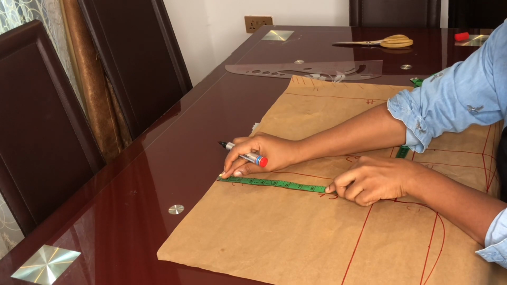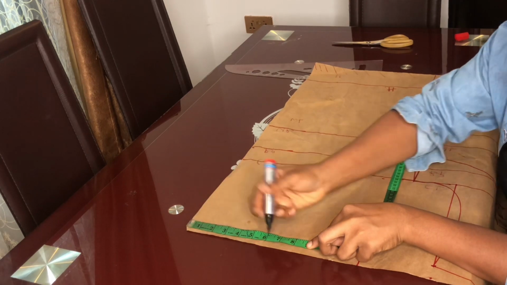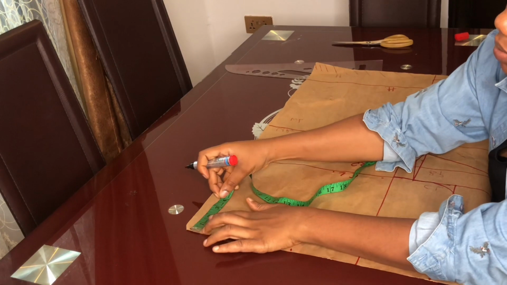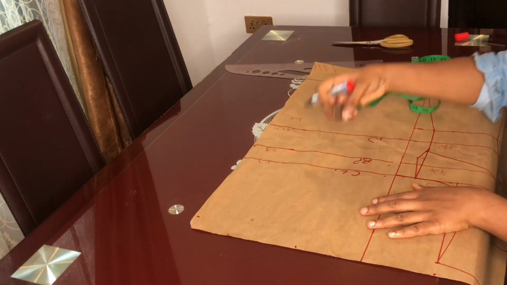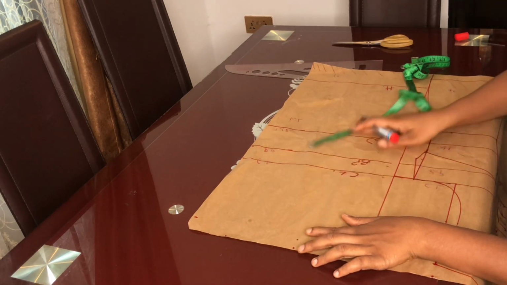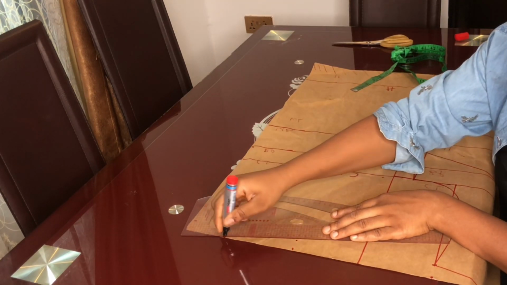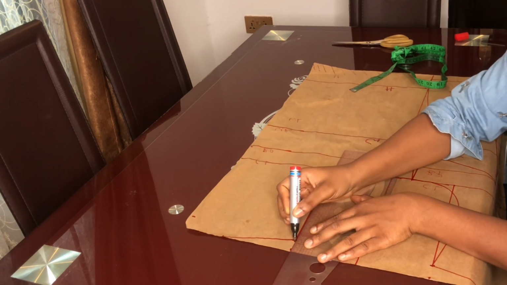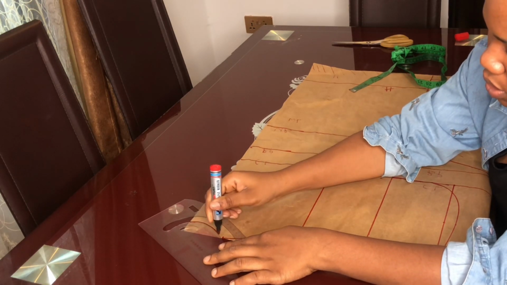So the first thing I'm doing now is to mark my shoulder measurement. Remember, this part where my tape is starting from would be our center back. I'm marking my neck width, my neck depth. For the width, you're going to use the same 3 inches you use for the front. For the back, you can just change your neck depth. And for the shoulder slope for the back, I used 1 inch. So you connect it to your 3 inches, connect your shoulder line, and also connect your neckline.